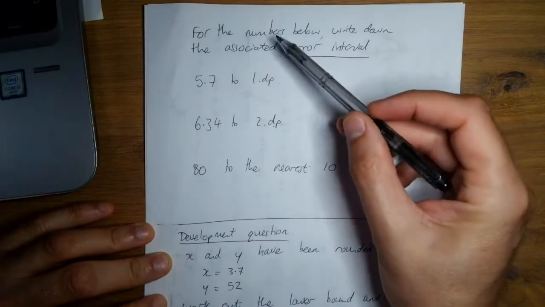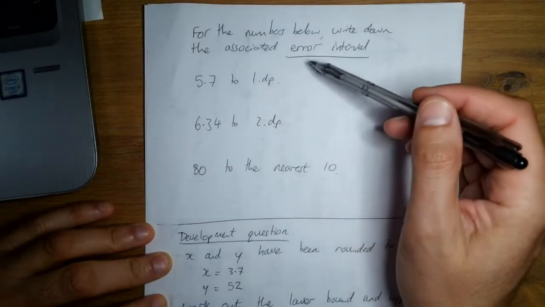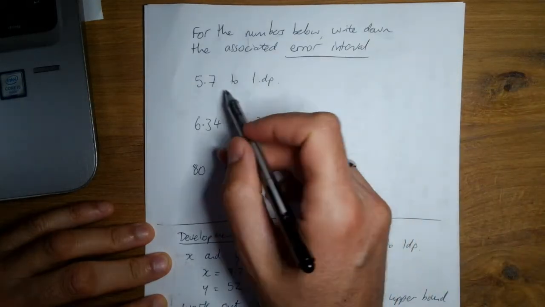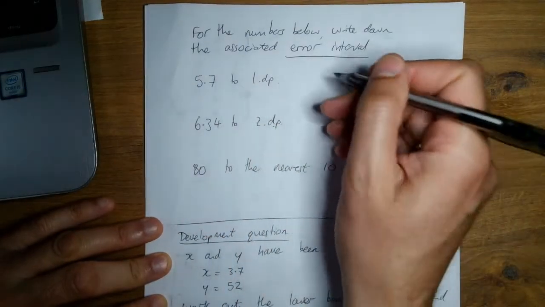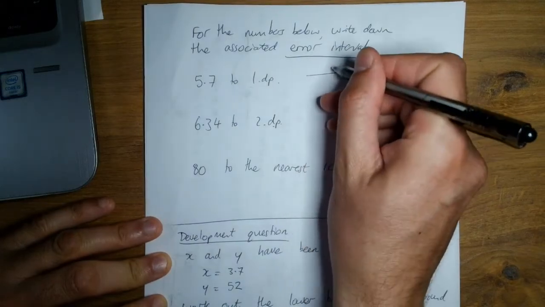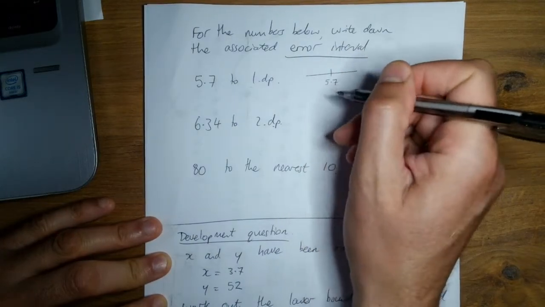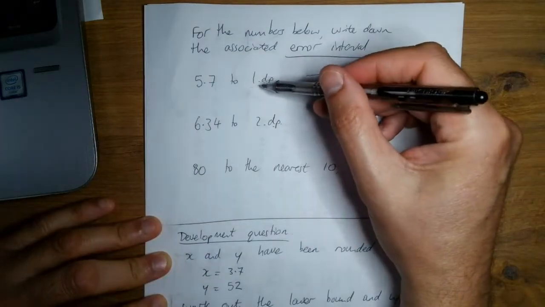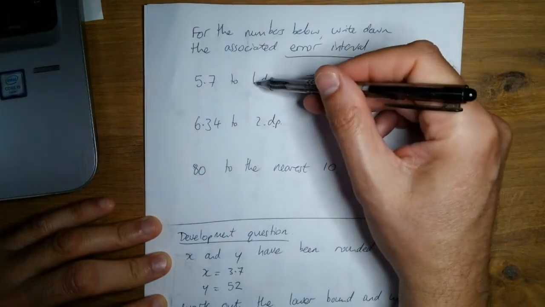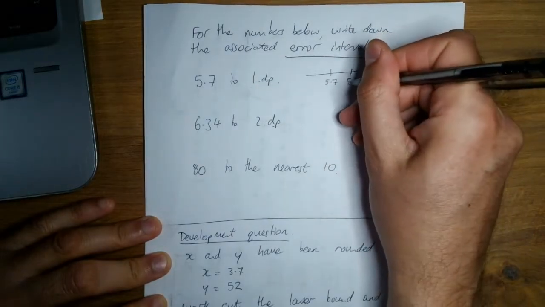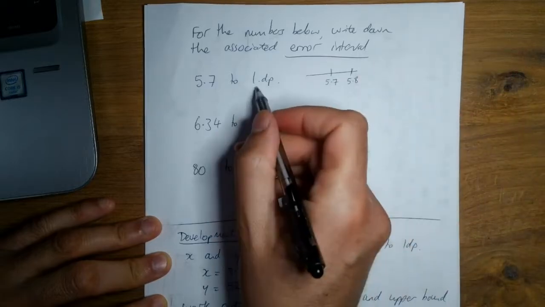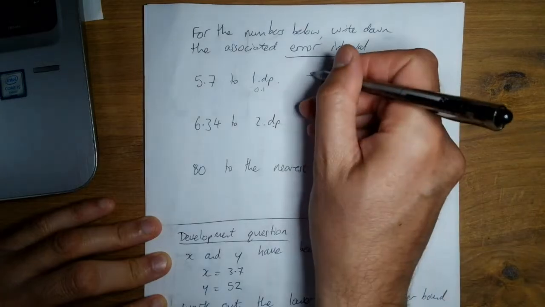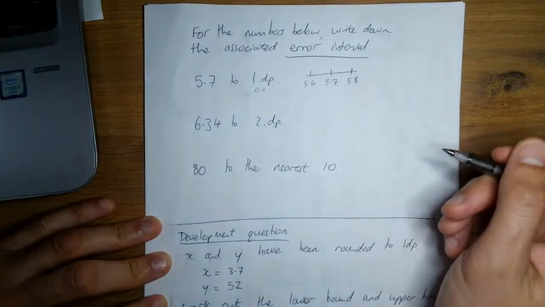So the first one, we've got 5.7 to 1 decimal place. It says for the numbers below, write down the associated error interval. What you'd have seen yesterday is somebody draw a number line and write 5.7 in the middle of it. Then they'd have gone to the next number along the number line with 1 decimal place increasing. That will be 5.8. 1 decimal place is a bit like 0.1, you see. So we've gone 0.1 above, then 0.1 below.